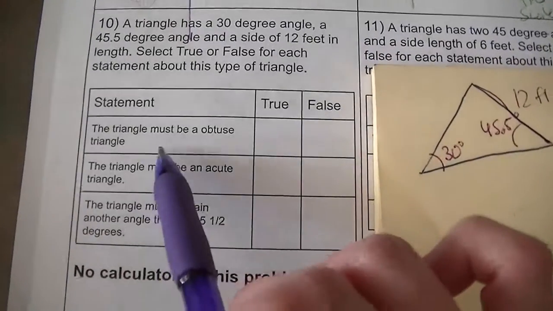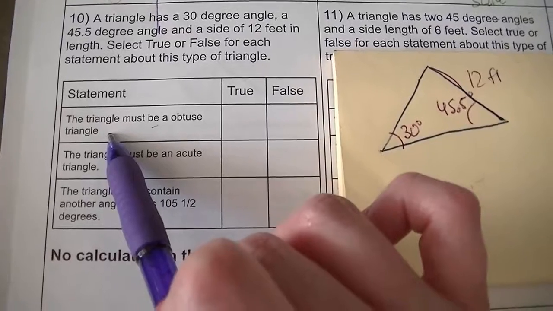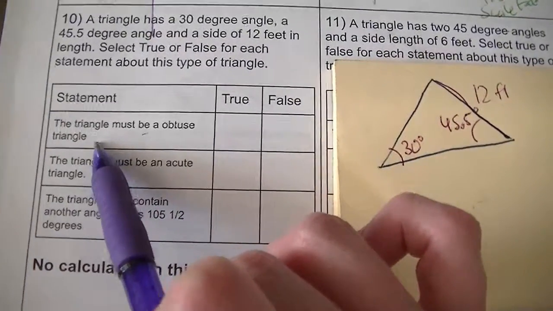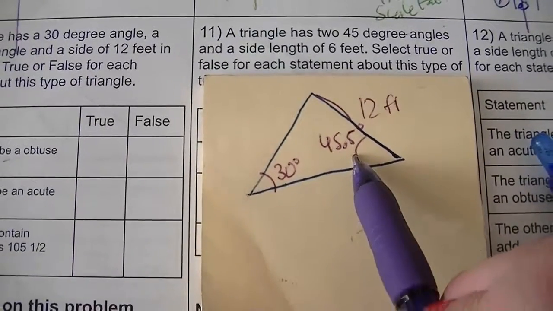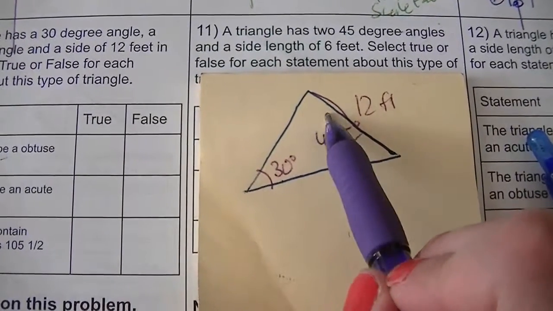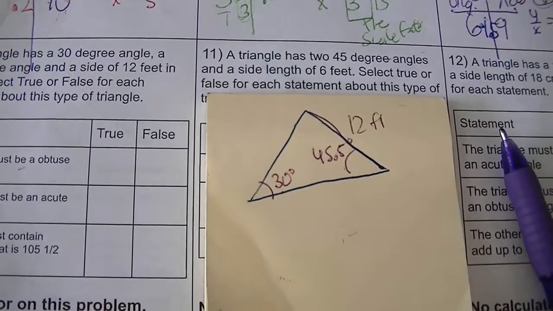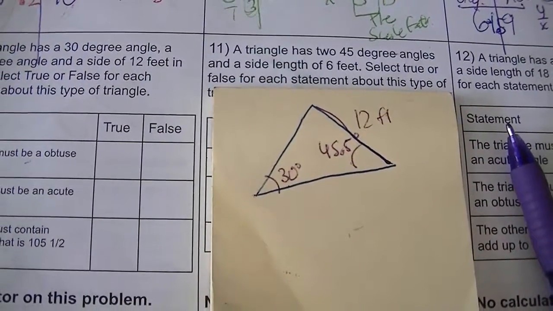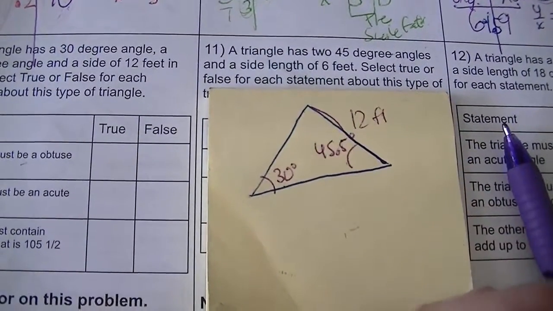So the triangle must be an obtuse angle. Well, the definition of an obtuse angle is it's going to have an angle that's greater than 90 degrees. Right here, it's not greater than 90 degrees, and right here, it's not greater than 90 degrees. So I gotta see, is this one greater than 90 degrees? That's where you're gonna pull back your knowledge. You need to know that every single triangle in the world has these inside angles, and when you add them together, they will have a sum of 180 degrees.